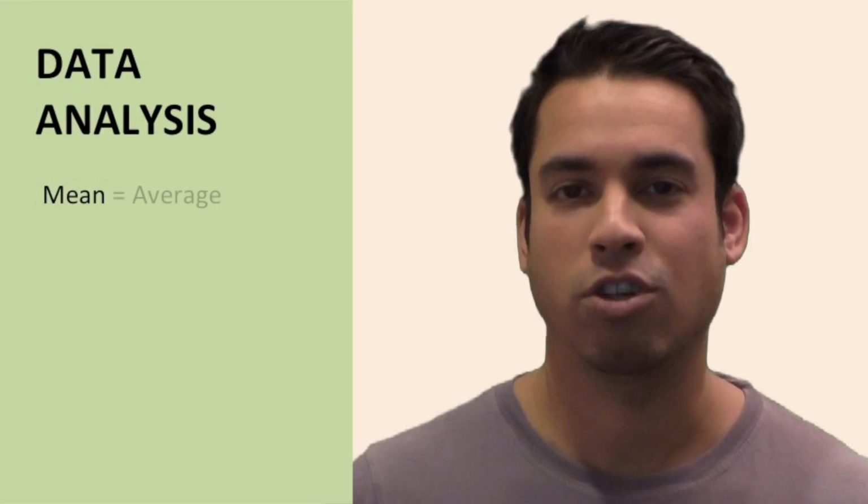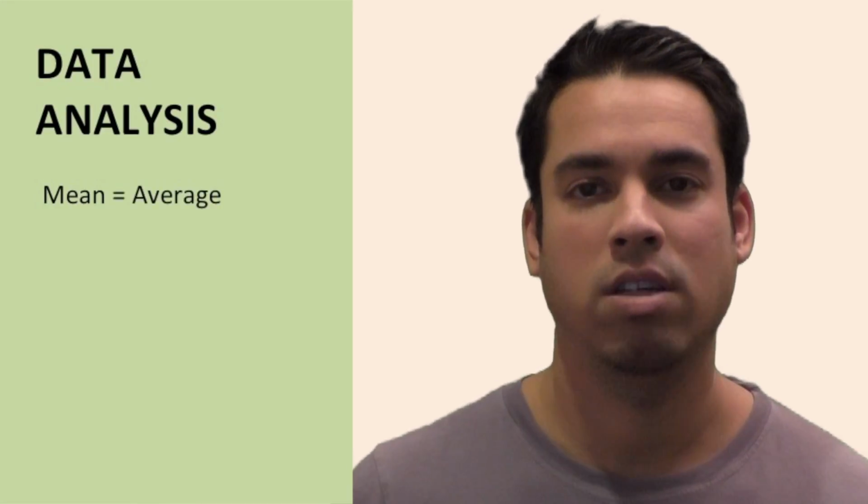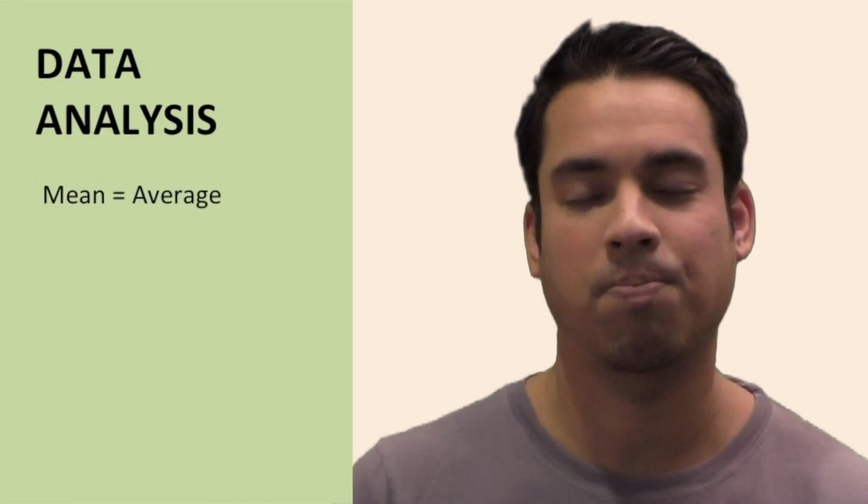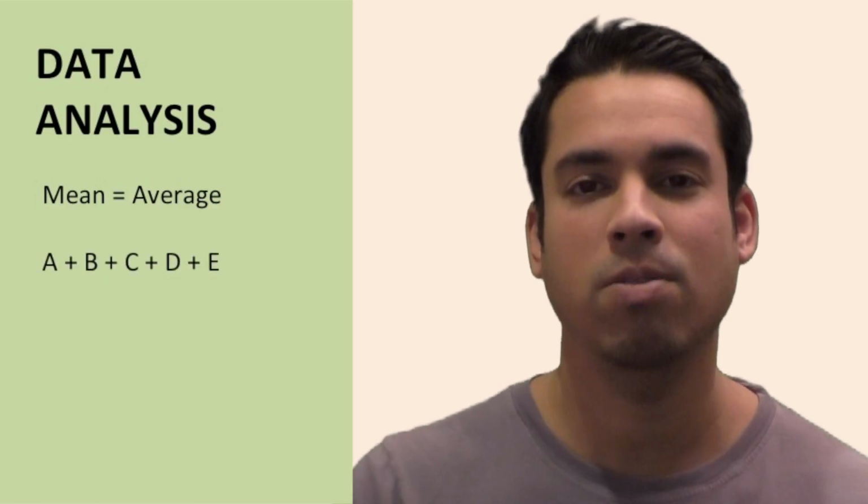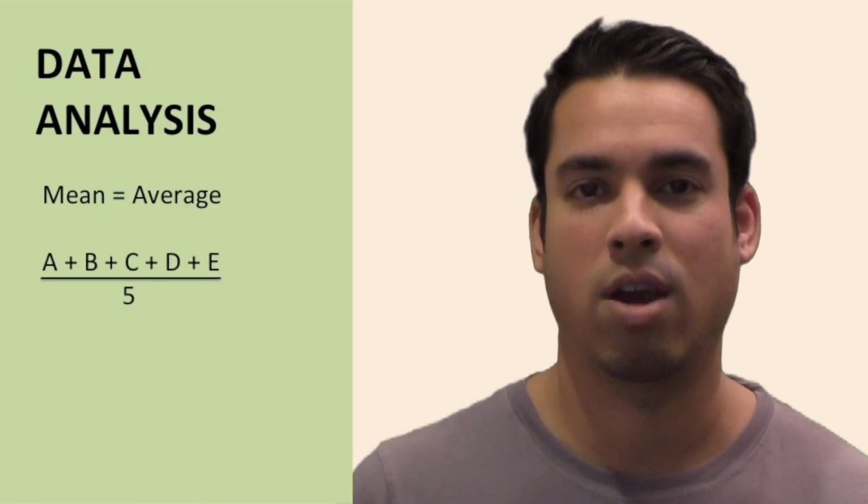Mean is simply the average. It's simply where you sum up all the data pieces. Let's say there's 5, you add them together, and then you divide them by 5, that's your average, that's your mean.